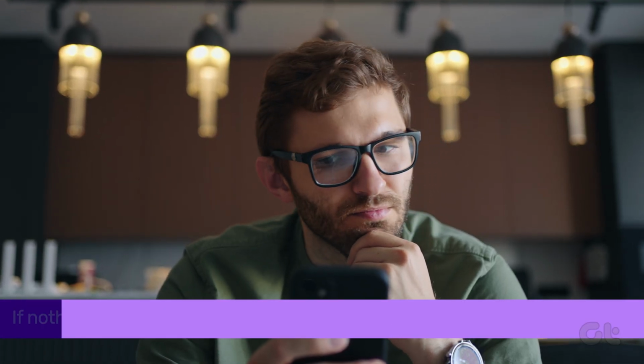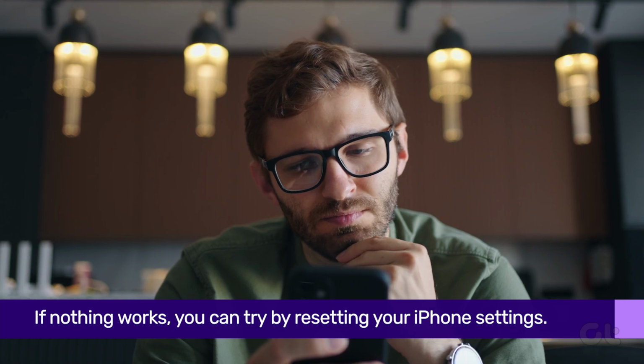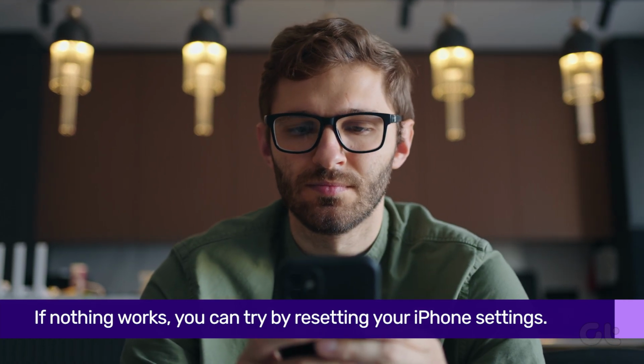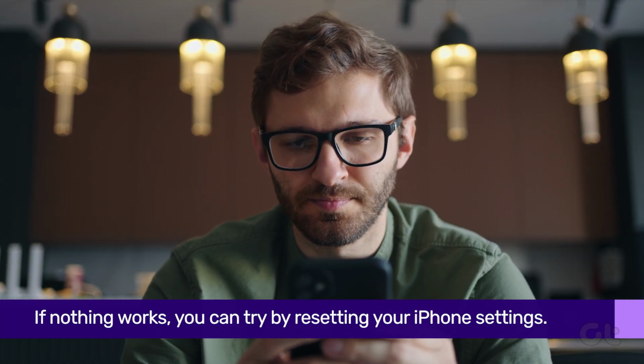But in the case it doesn't fix the issue, you can try resetting your iPhone settings. This will reset all your preferred settings, such as saved Wi-Fi passwords and local settings. However, it won't erase any personal data, so you don't have to worry about it.